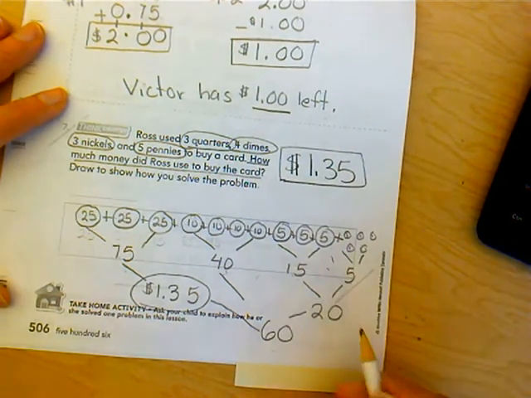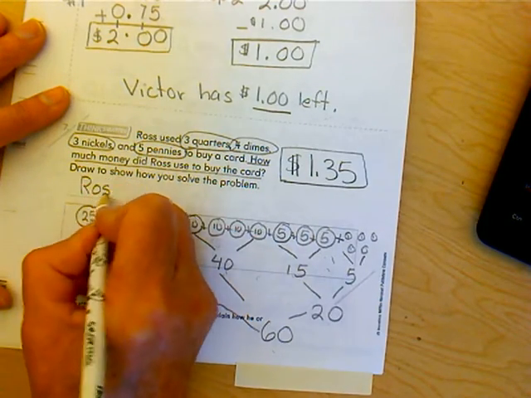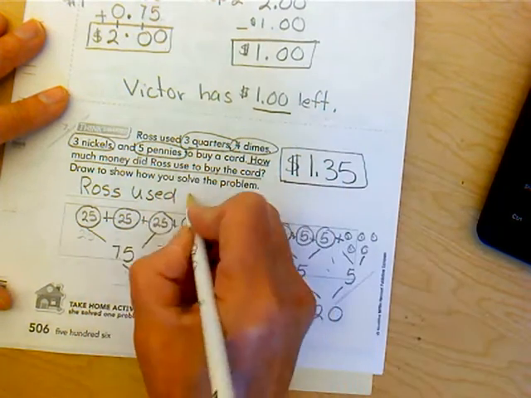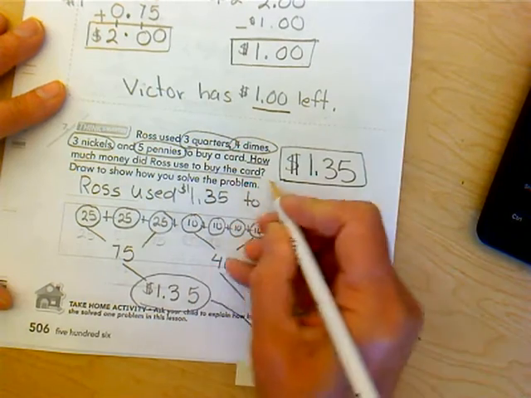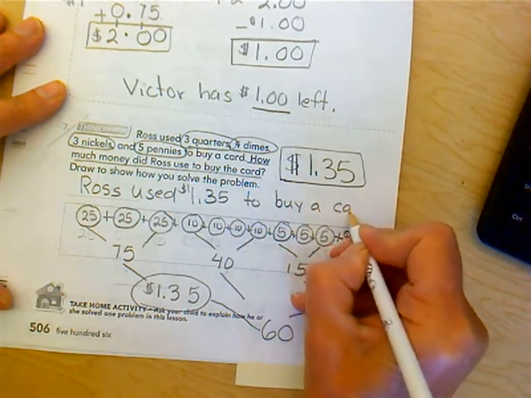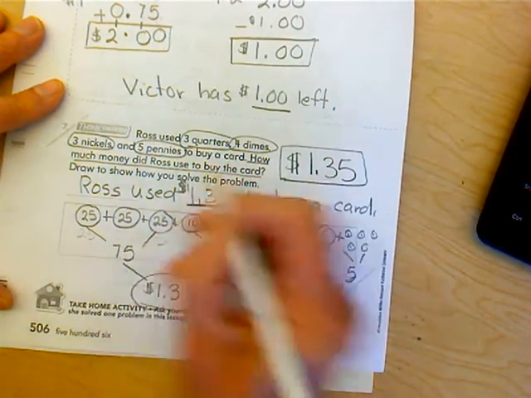So I didn't write my word answer. Ross used $1.35 to buy a card. Okay, $1.35 to buy a card.